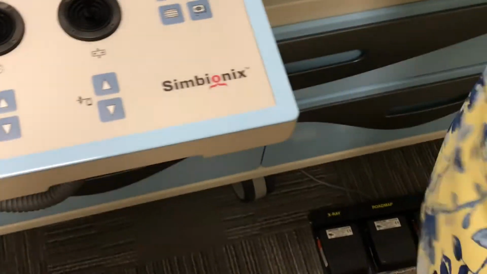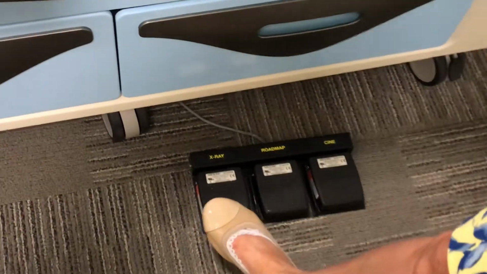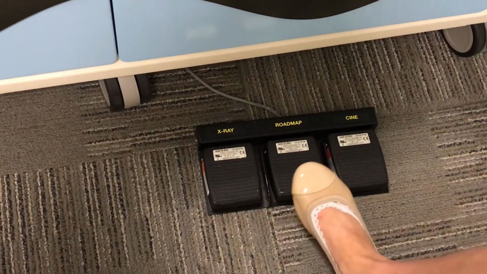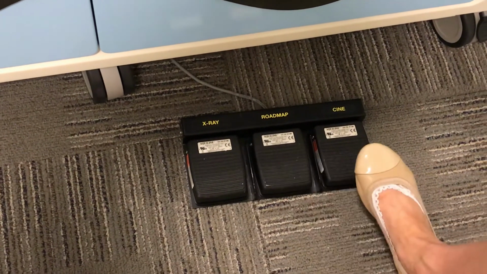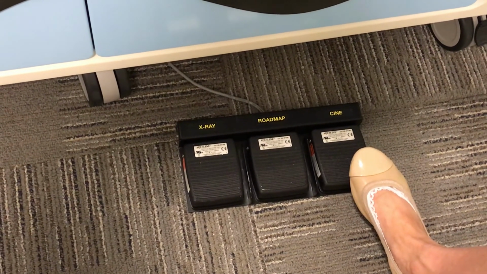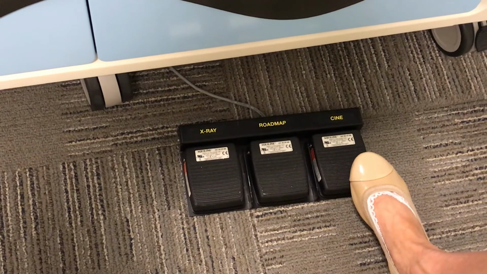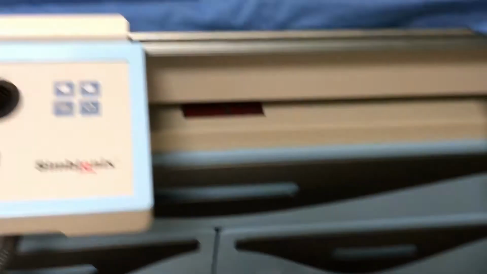Now, the foot pedals. You have fluoro, which is X-ray, roadmap, which is DSA, and Cine, which is mostly used for your coronary procedures.